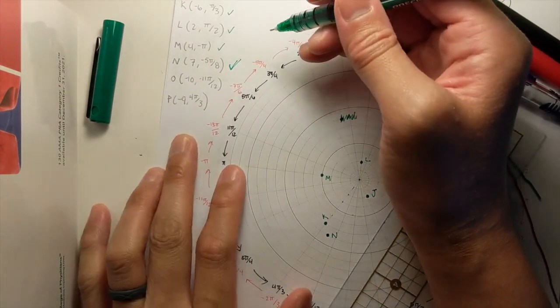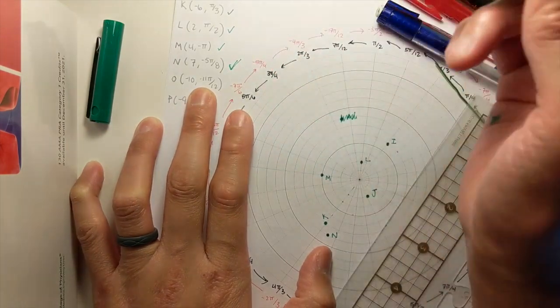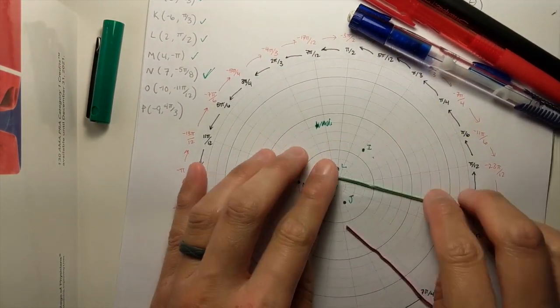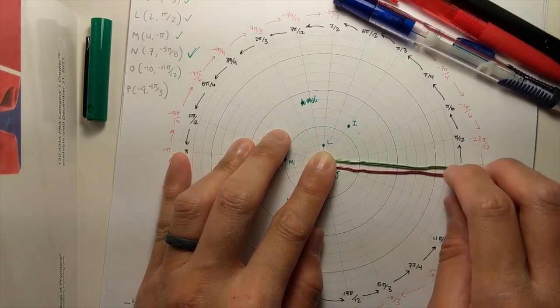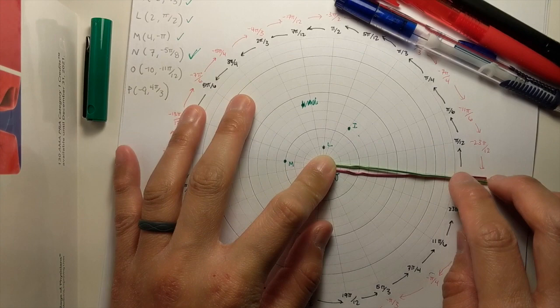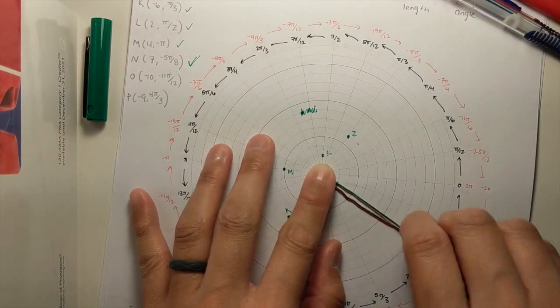Okay. So O, negative 11 pi over 12. So negative, again, we rotate this down, clockwise, I mean. So negative 11 over 12.